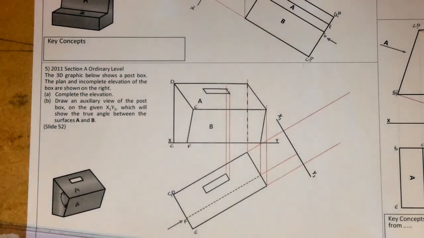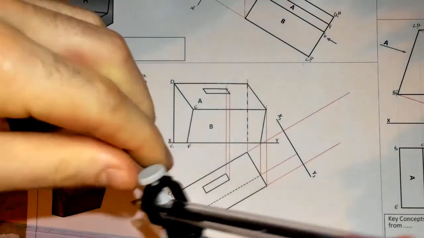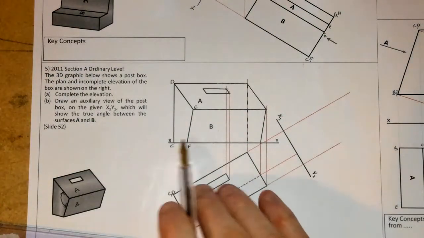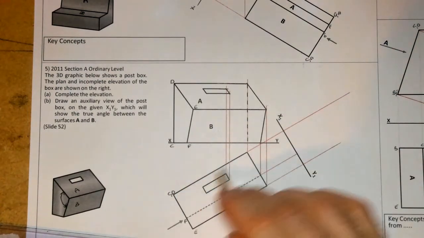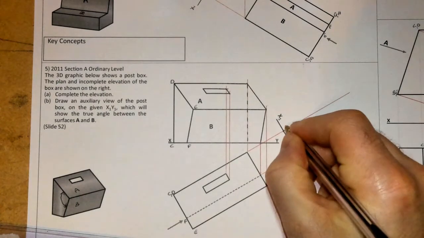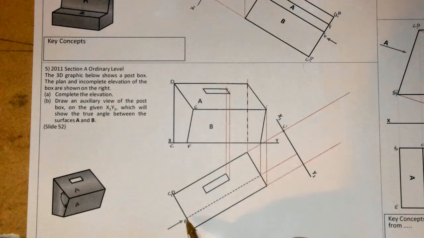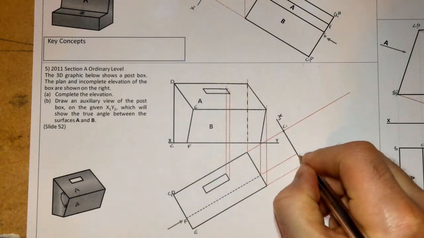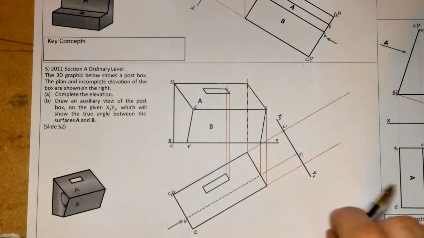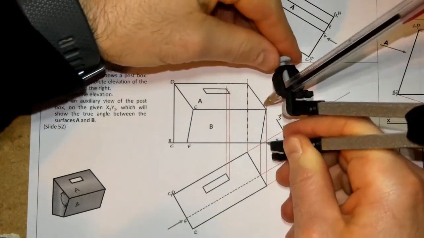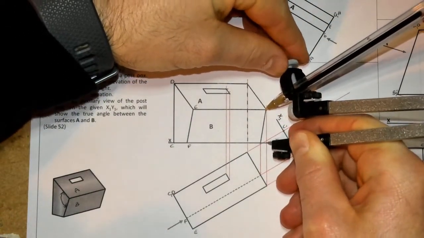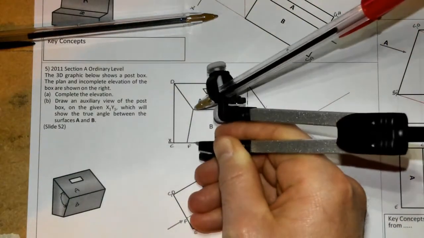Okay, so starting with the plan. C and F are both on the ground, so very easy. I can now follow down to C. C is here, C1 is up here in this position. F followed up, F1. And then I want to find E, so I'll take the distance up for E, which is the same height as this point over here. Just taking that height, it's exactly the same as here.